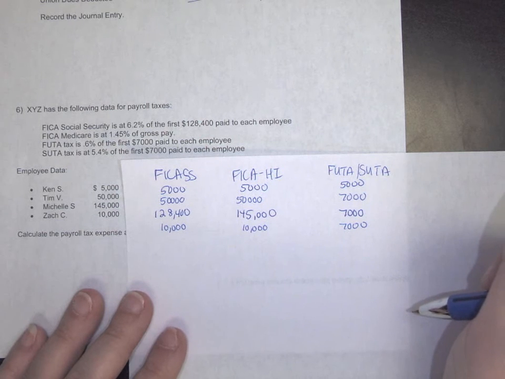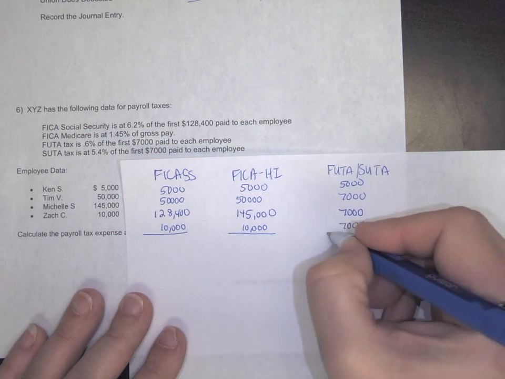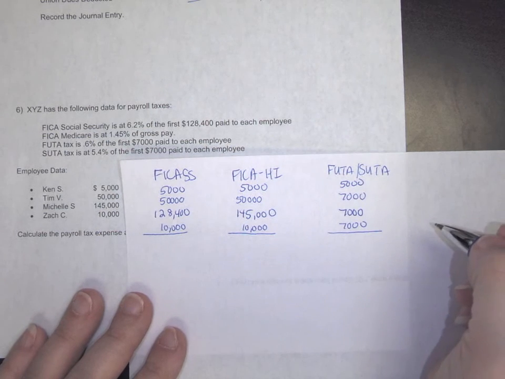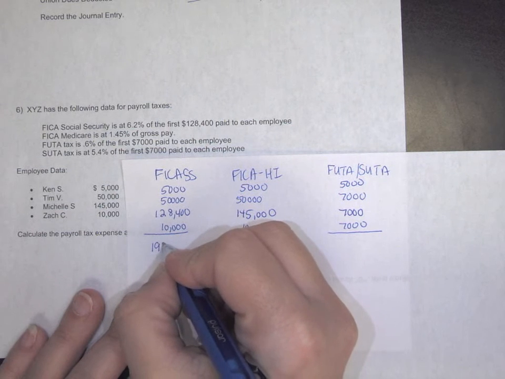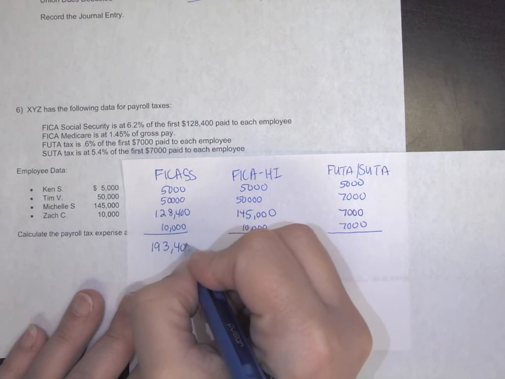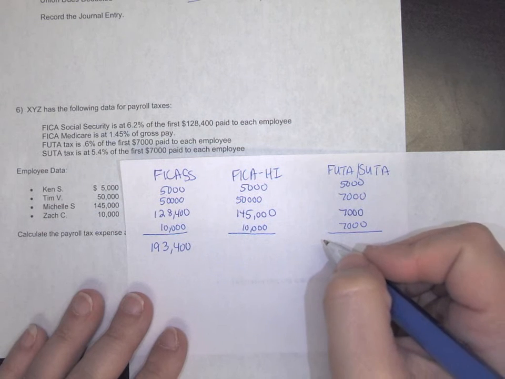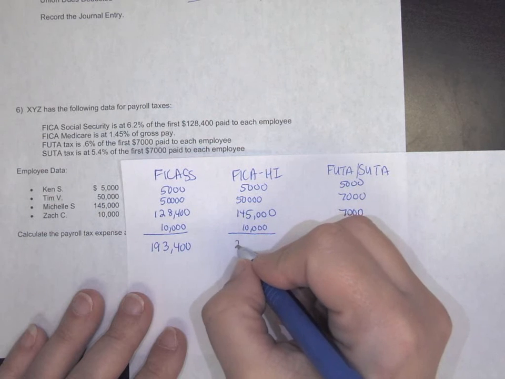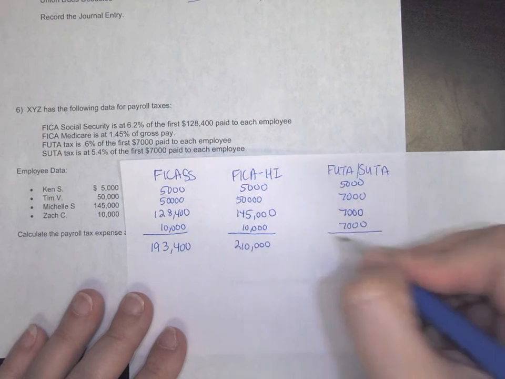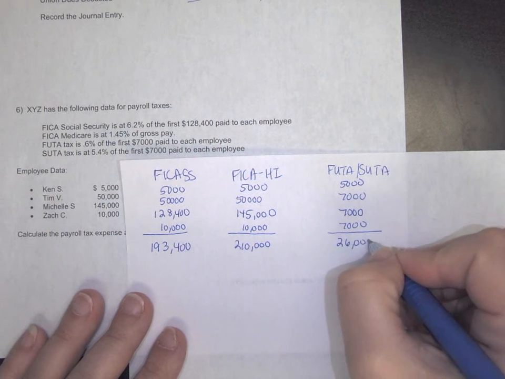So if we go through and add up the total taxable amounts here, we would end up with $193,400 for Social Security. For Medicare, we are going to be at $210,000. And for our FUTA and SUTA, we are going to be at $26,000.